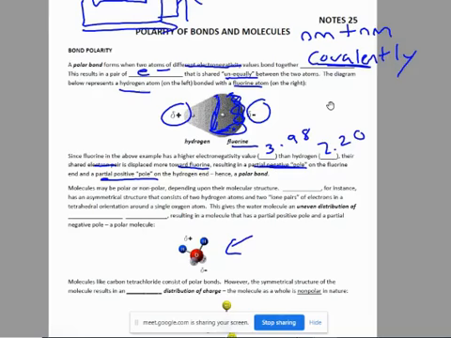On the hydrogen end. That's why it's called a polar bond, because it's making opposite poles. One of the pole sides is positive, one is negative, and that creates a polar bond. Now, molecules may be polar or nonpolar. They're not all polar; some are polar and some are nonpolar, depending upon their molecular structure.